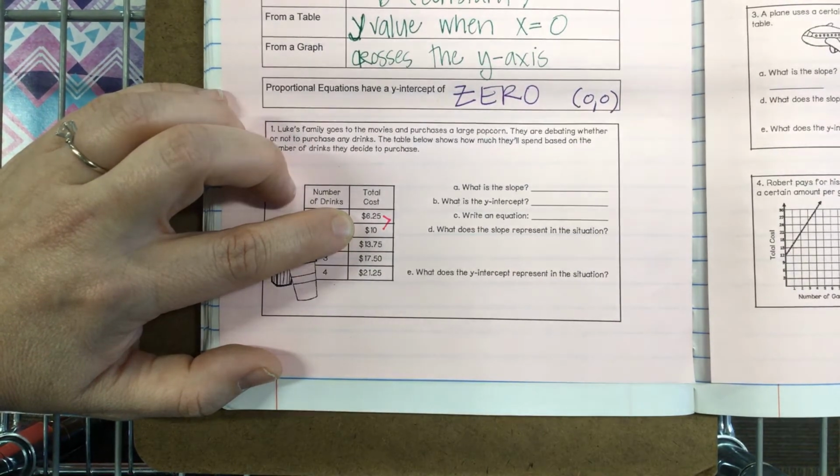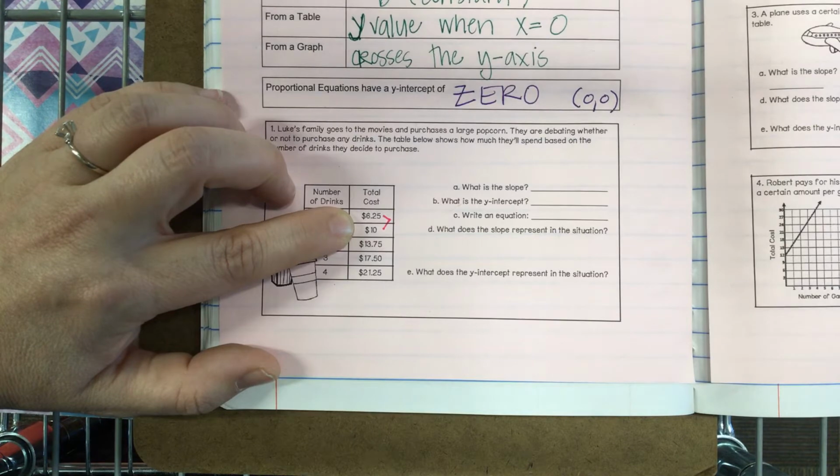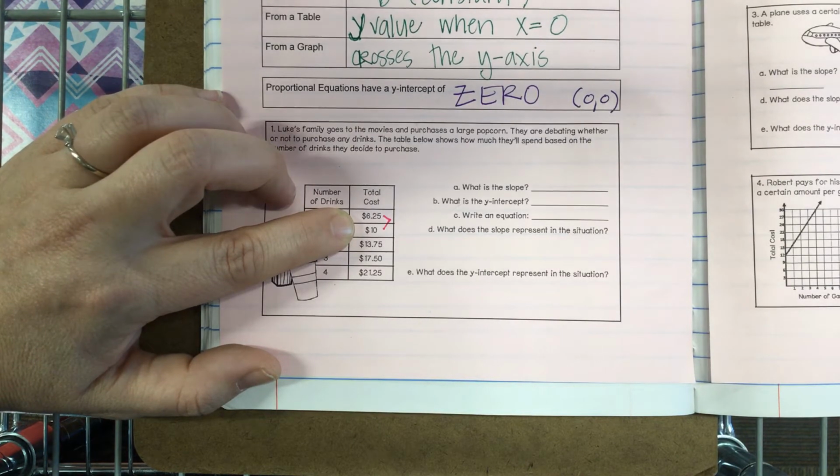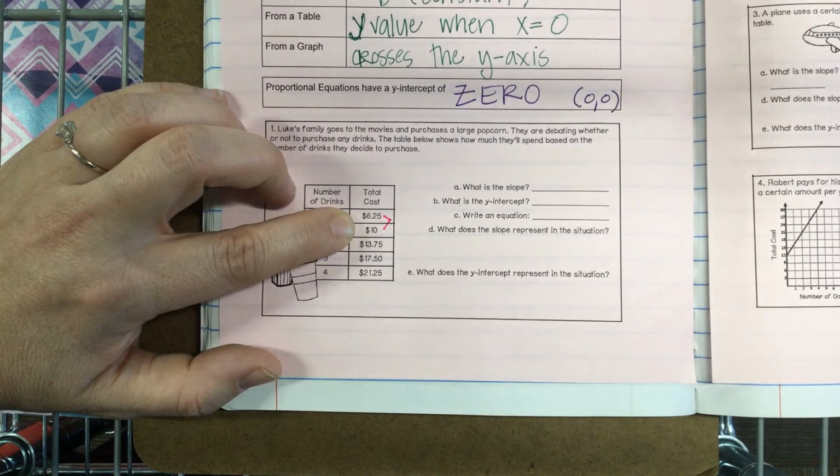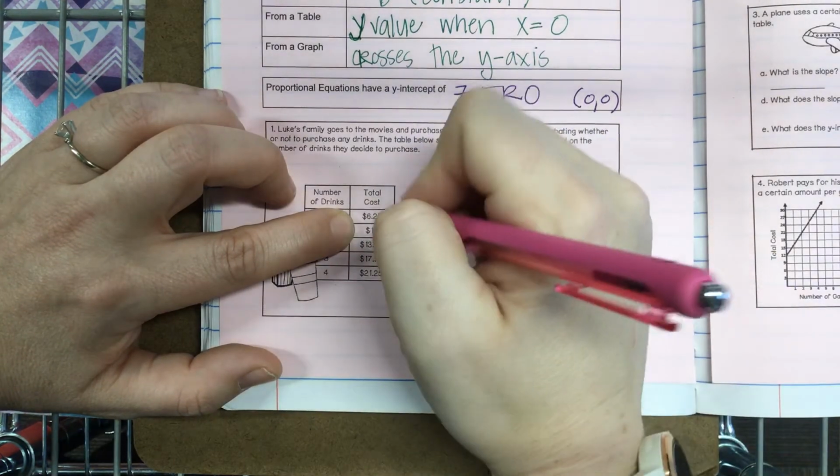You are going to need to find the difference from $6.25 to $10. What is the increase? What is the change in y? $3.75, yes?